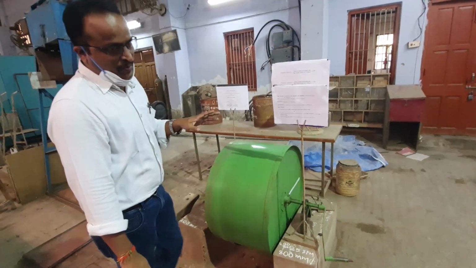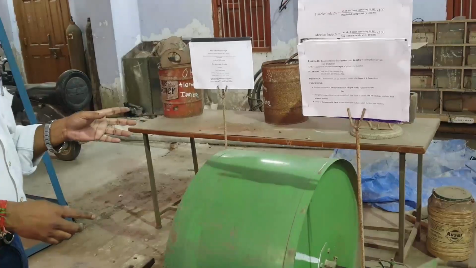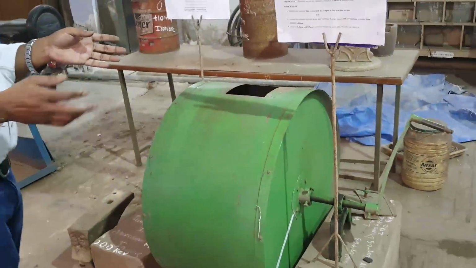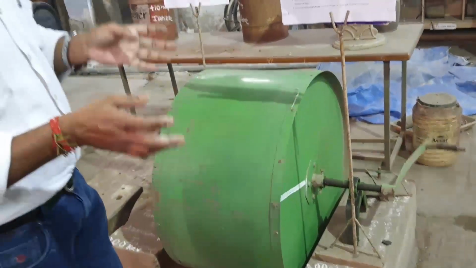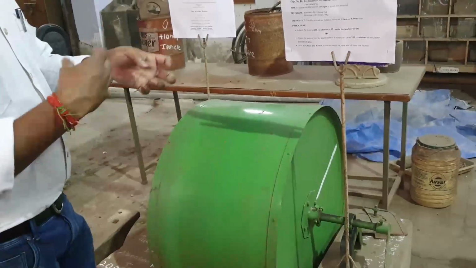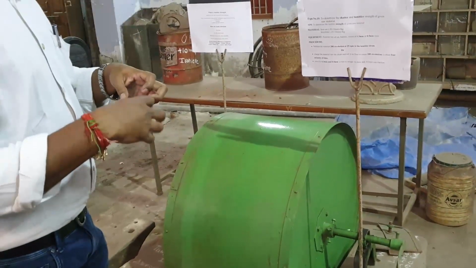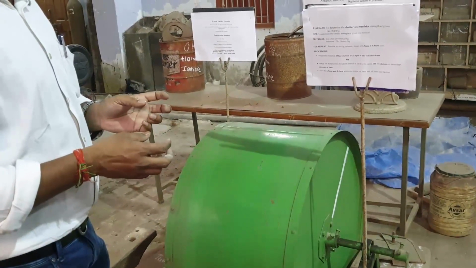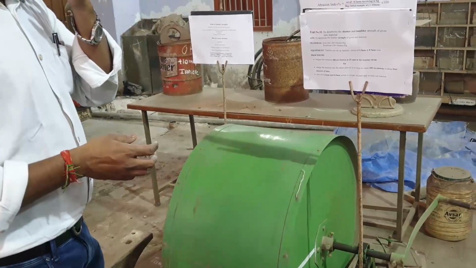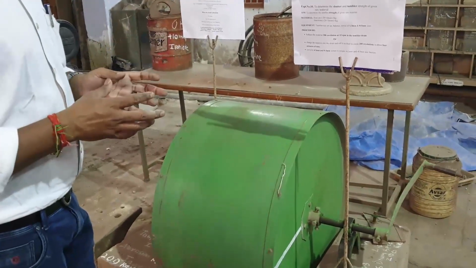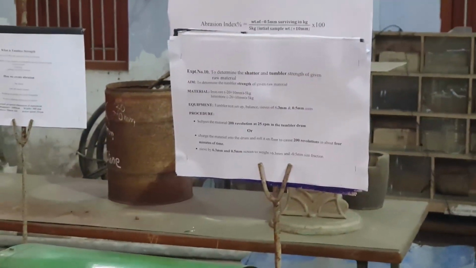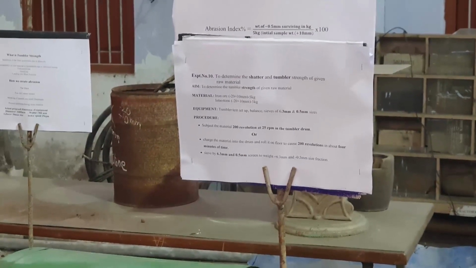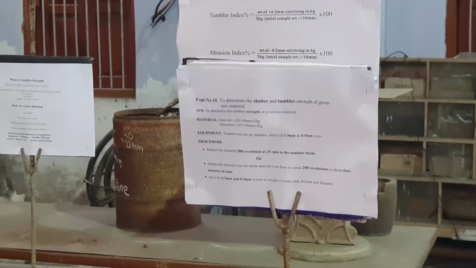Why are we doing this? Because when we are loading, unloading, and transporting, the material will be subjected to this impact. Because of that, material disintegration will happen. It may break into pieces. So that's why we need to check whether this material has sufficient strength or not. It should not be broken into small pieces. Otherwise, you can't use the material.